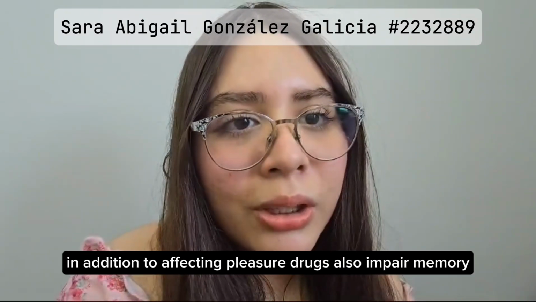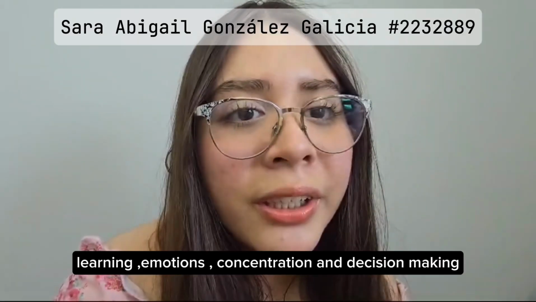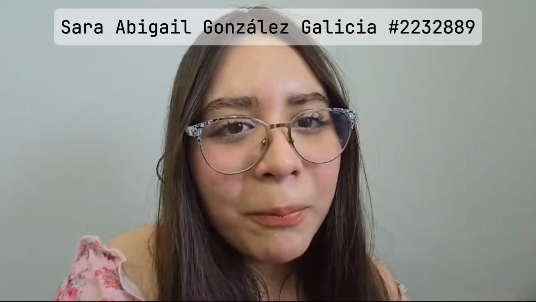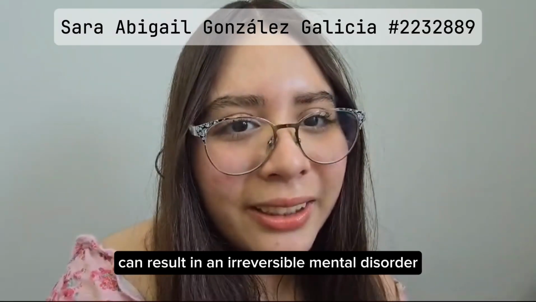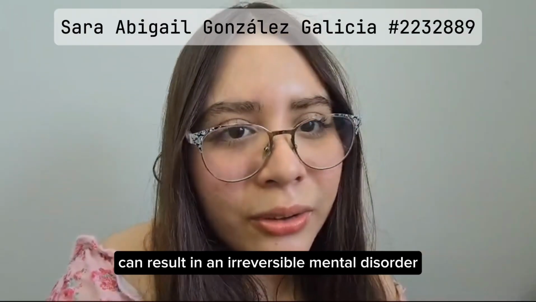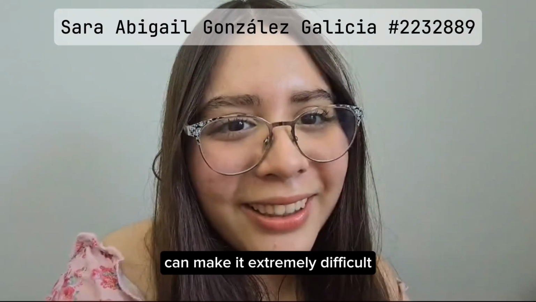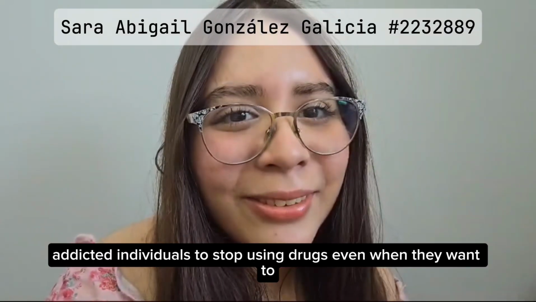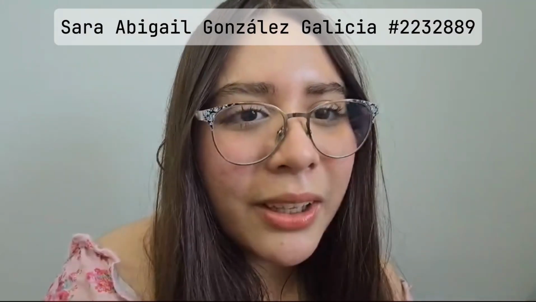In addition to affecting pleasure, drugs also impair memory, learning, emotions, concentration, and decision making. Prolonged use of certain substances can result in irreversible mental disorders. These neurological changes can make it extremely difficult for addicted individuals to stop using drugs even when they want to.